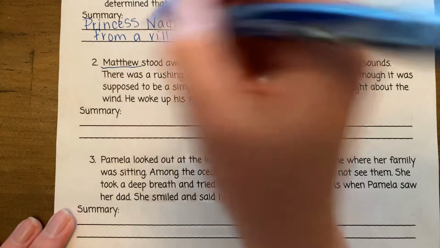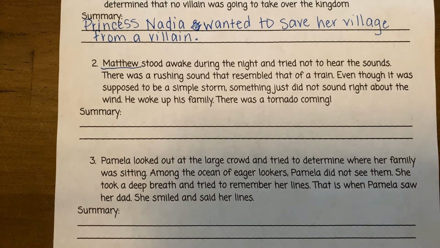Okay, so who are we talking about here? Matthew. What did he want? Well, it sounds like he was scared, okay? And maybe he wanted to stay safe. He did wake up his family. So I'm going to underline that.